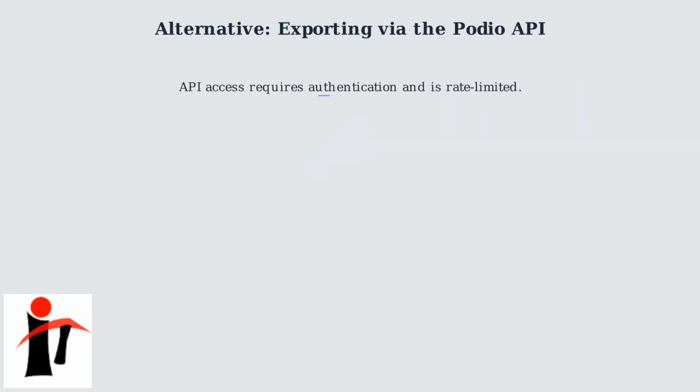API access requires proper authentication, typically using OAuth tokens. Be aware of rate limits, such as 1,000 requests per hour for free plans, to avoid being blocked. The API enables scheduled exports that run automatically and filtered exports to retrieve only the data you need, making it ideal for ongoing data management.